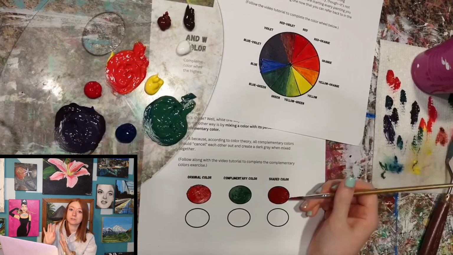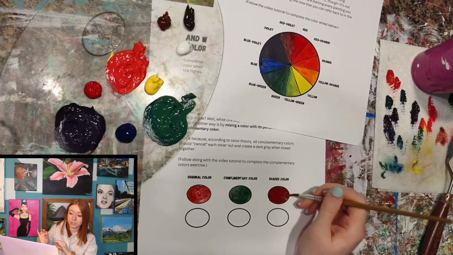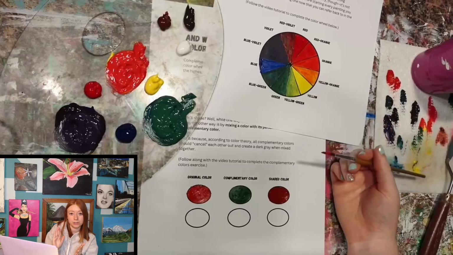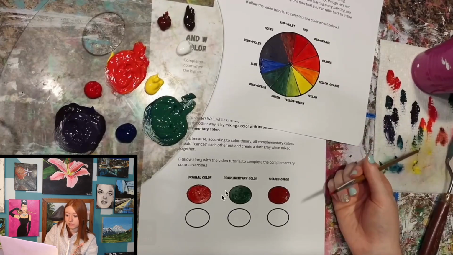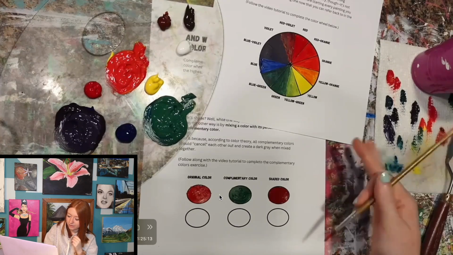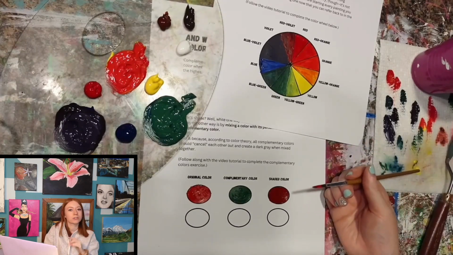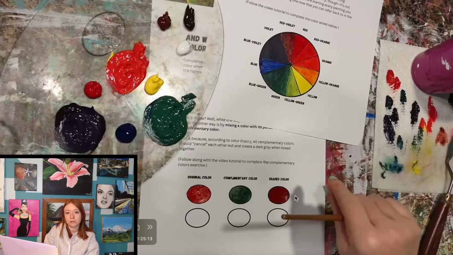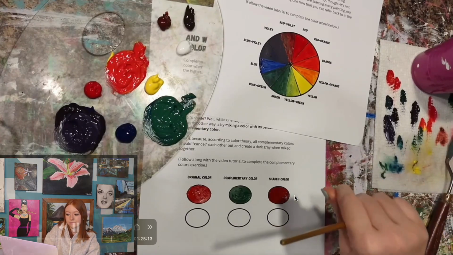It's not making gray or black because we didn't add things in half and half ratios. We added just a little bit of green to that original red. And, answer to your quiz question, it created a dark red, almost like a burgundy there.